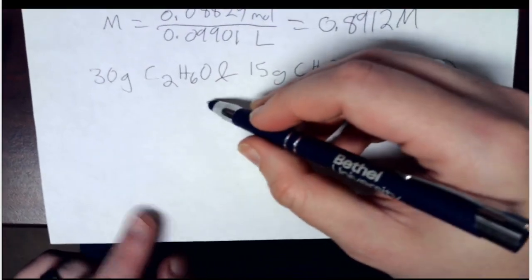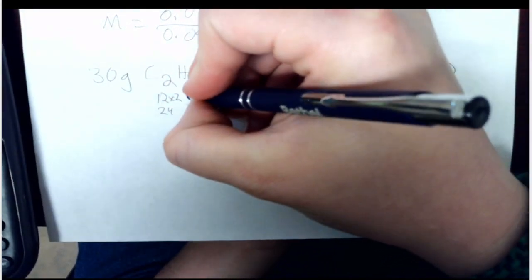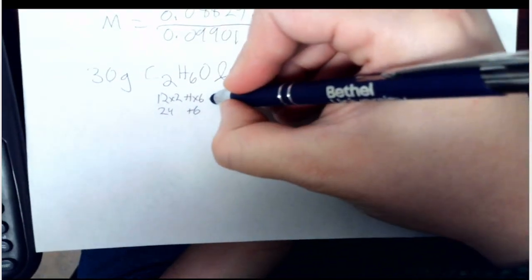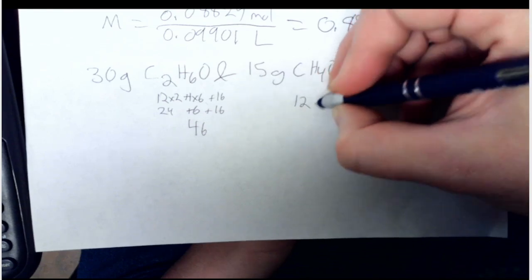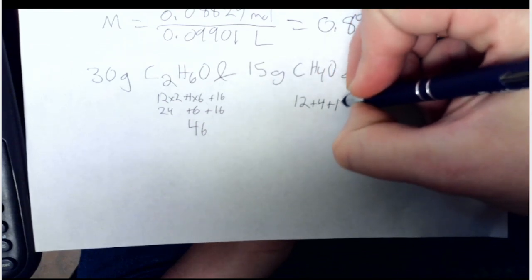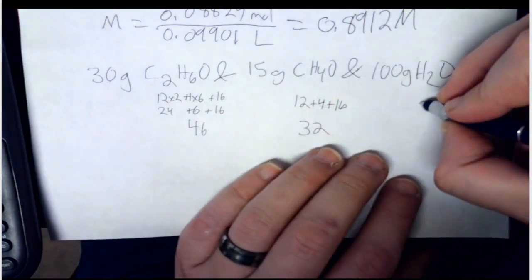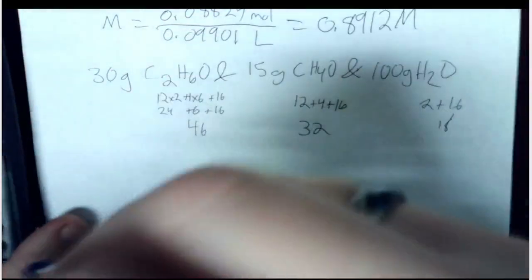Now we need to know the molar mass of each guy. C2H6O, so 12 times 2 is 24. Plus 1 times 6, 6. Plus 16. 30. So 46. 12 plus 4 plus 16. That's 32. And 2 plus 16, that's 18. So we need to know what is the moles of each guy.